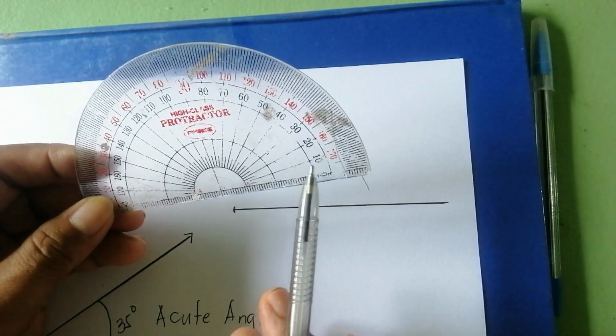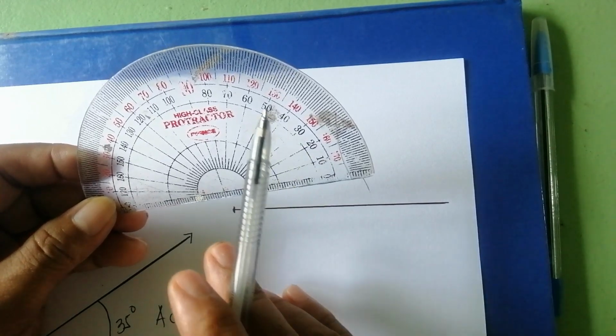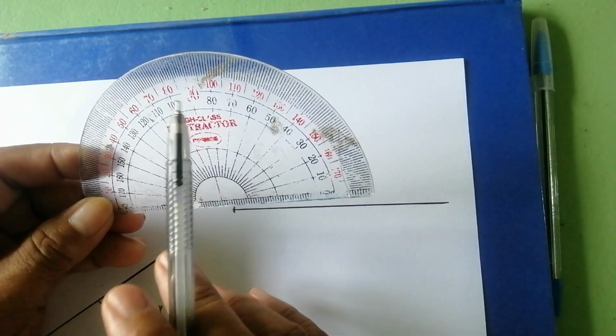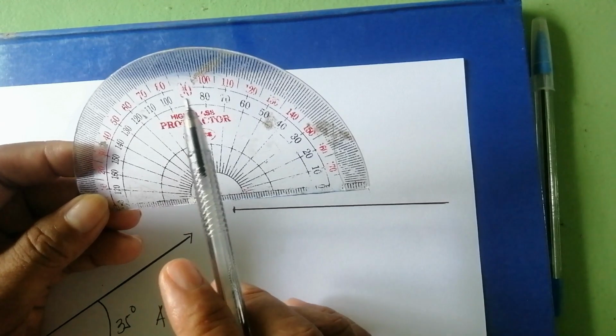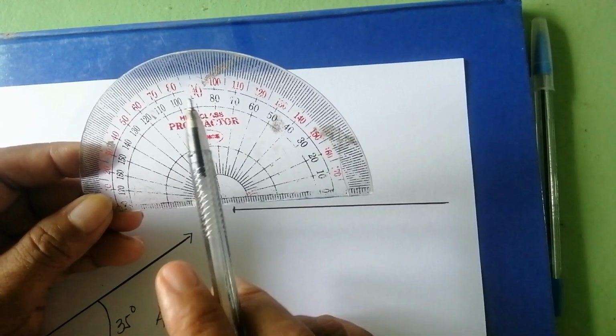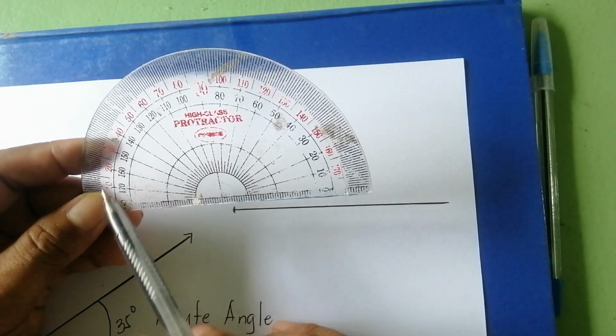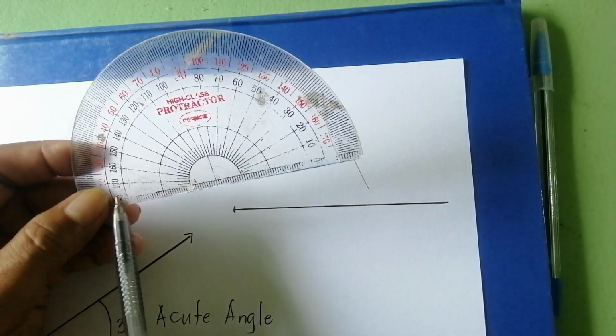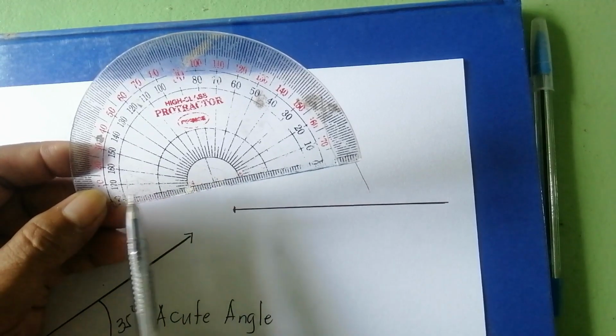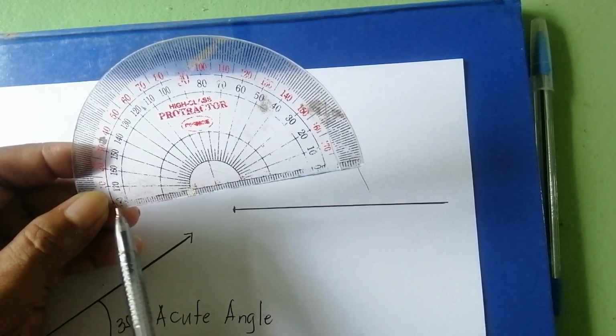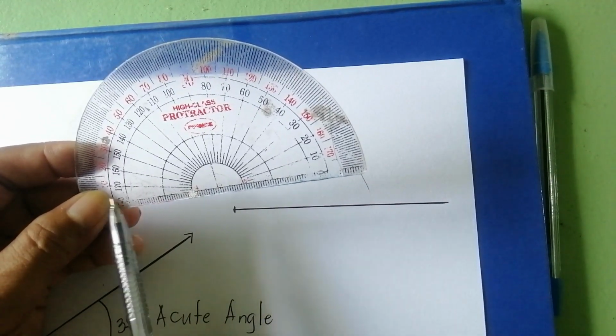Okay, actually, as I said, this is 10, 20, 30, and so on and so forth, and this one is 90 degrees. So beyond this 90 degrees, angles are considered obtuse, as long as they do not exceed this measurement, because this one is 180.